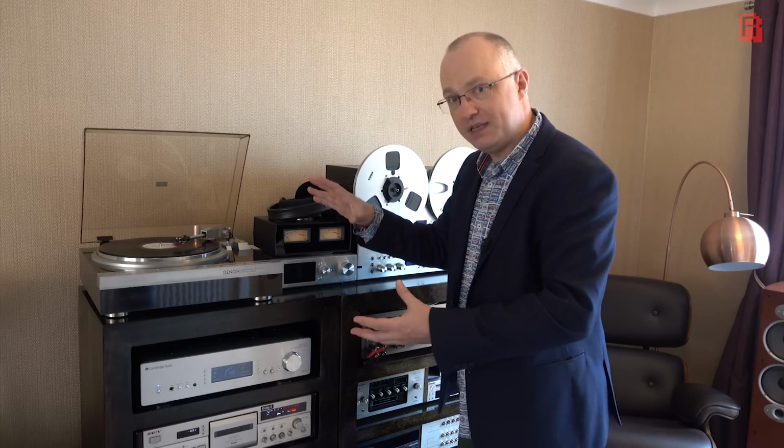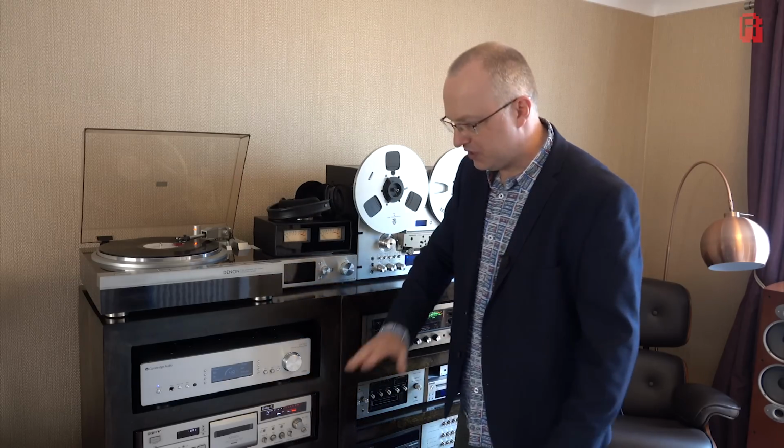Right, so now I'm going to record on the other side of the tape using this hi-fi setup here. So the turntable is a DP47F from Denon, recording onto a Sony TCK333ESJ cassette recorder, and the tape that I'm using is the same one.